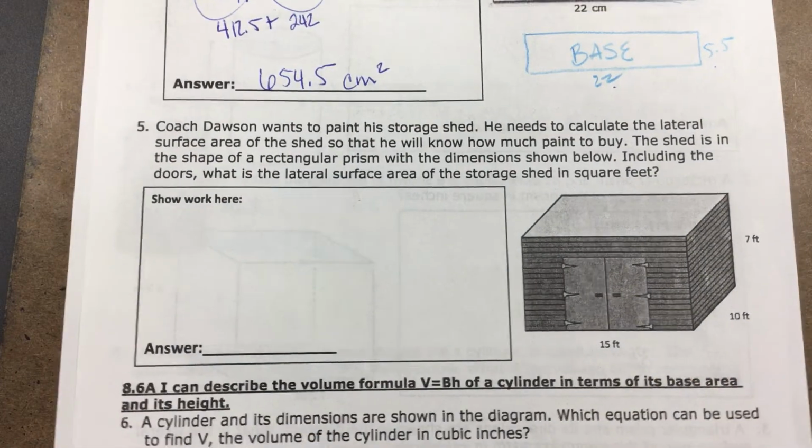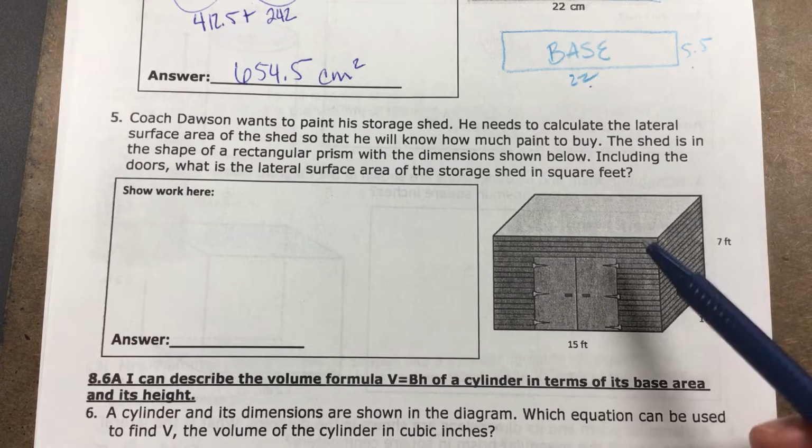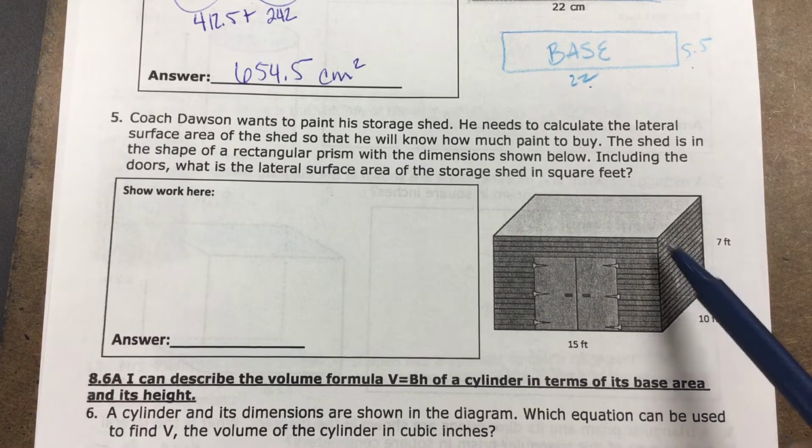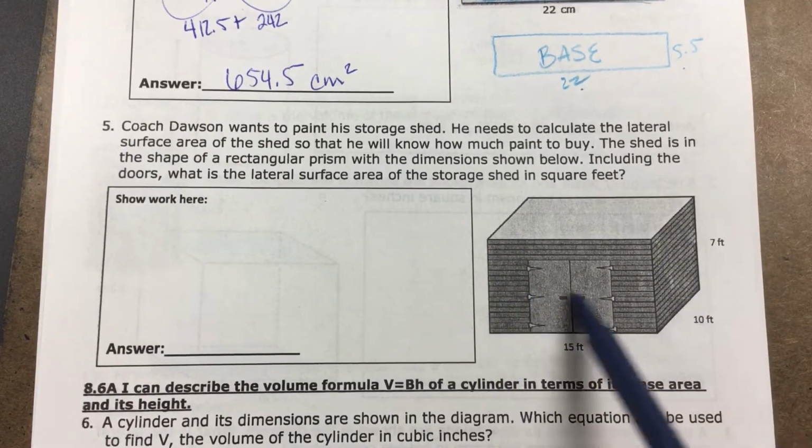Number 5, Coach Jocelyn wants to paint his storage shed. He needs to calculate the lateral surface area of the shed so he will know how much paint to buy. The shed is in the shape of a rectangular prism with the dimensions shown below. Including the doors, what is the lateral surface area of the storage shed in square feet? So he's painting it, but he's not painting every surface. He's not painting the bottom. He's not painting the roof up here. He's only painting these 4 sides, which means we're doing less work.